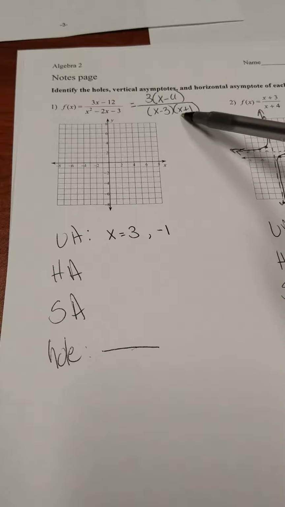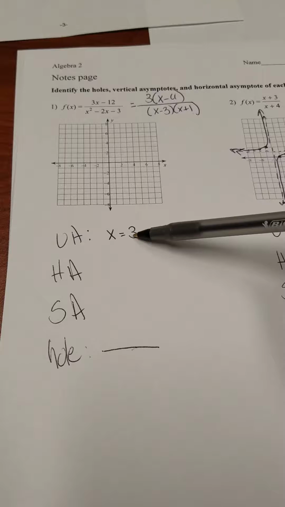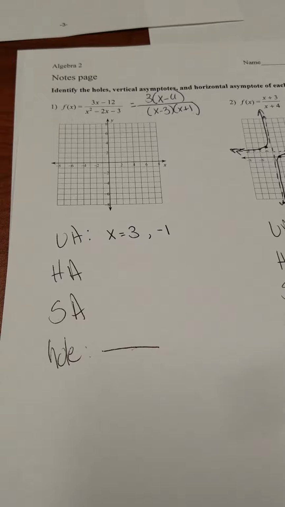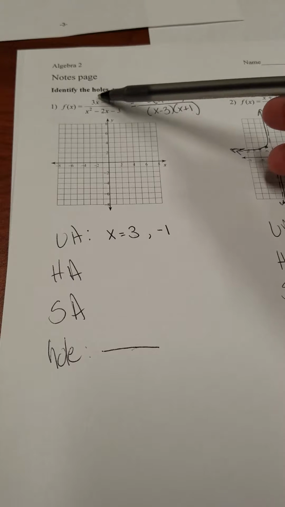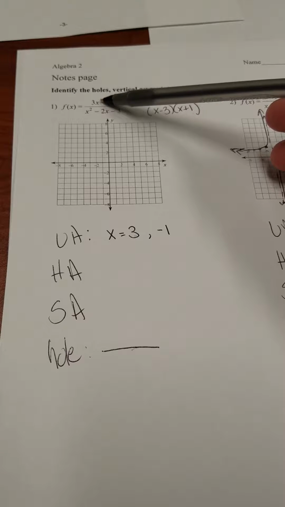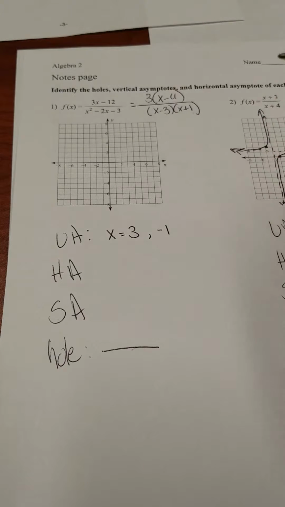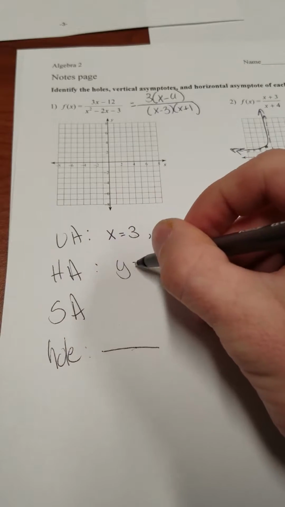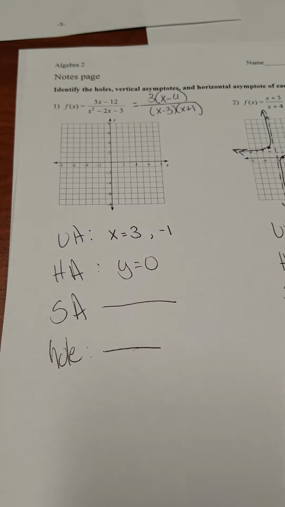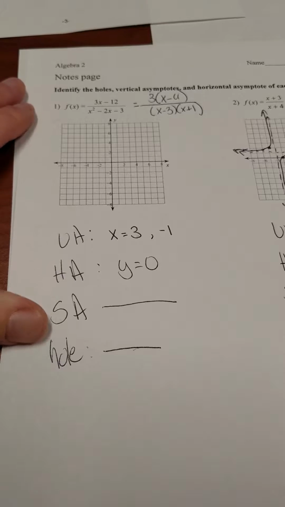Take each one of the factors on the bottom, set them equal to 0 and solve, and that's going to give you your vertical asymptotes. Now let's look at the horizontal asymptote real quick. Degree of the top is 1, degree of the bottom is 2. So degree of top is less than degree of bottom, so that means we have y equals 0 for a horizontal. If there's a horizontal, there's no slant.